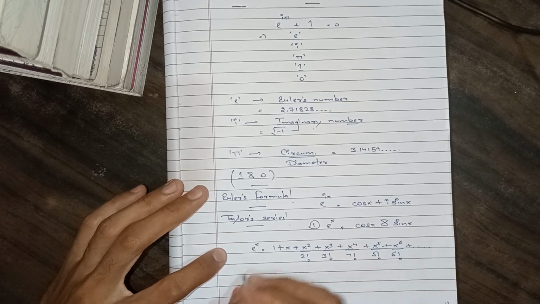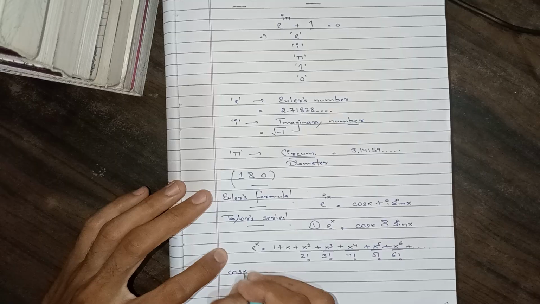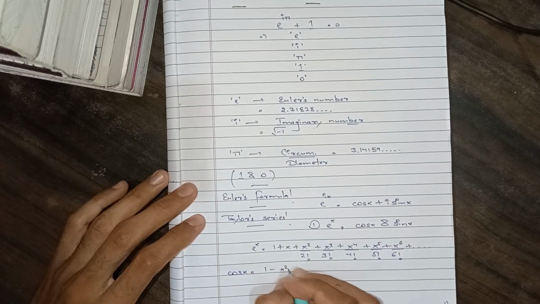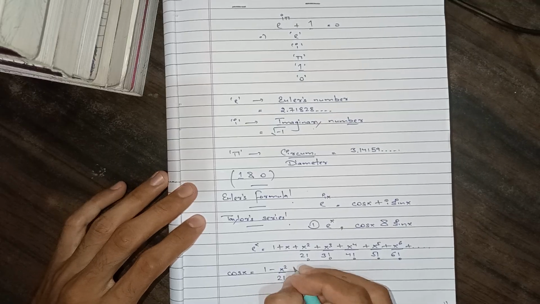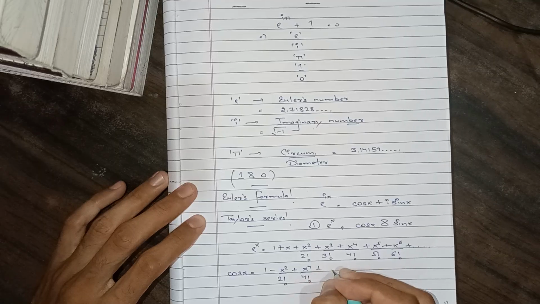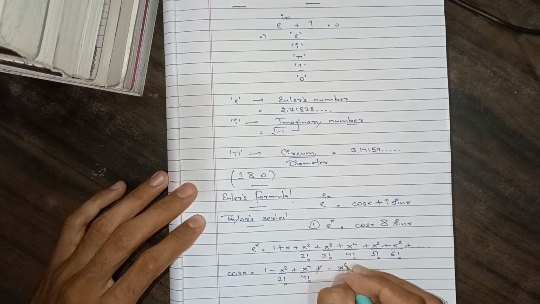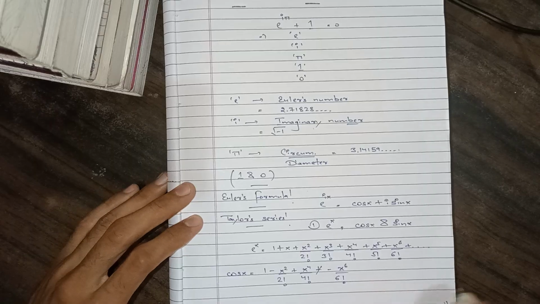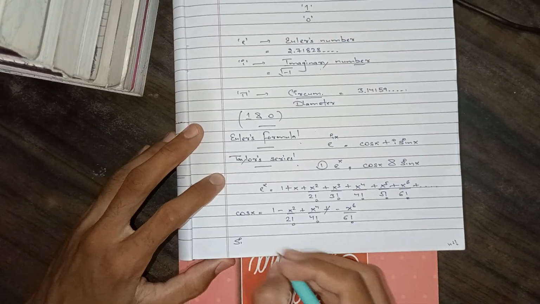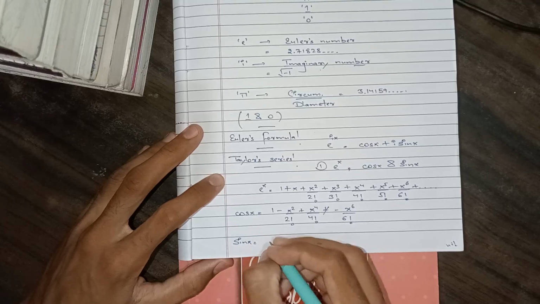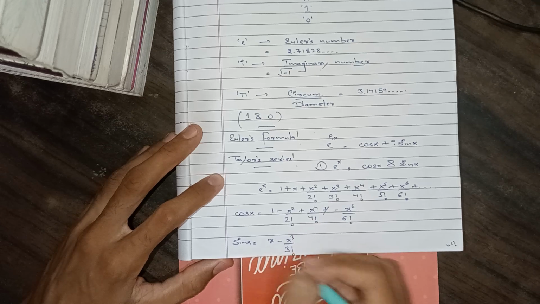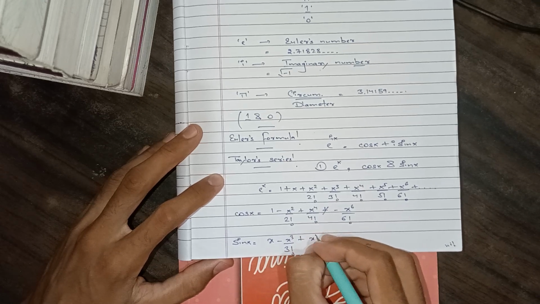Then we have the Taylor series for cos x. For cos x, the Taylor series is 1 minus x squared upon 2 factorial plus x4 upon 4 factorial minus x6 upon 6 factorial. And similarly for sin x, the Taylor series is x minus x cubed upon 3 factorial plus x5 upon 5 factorial.